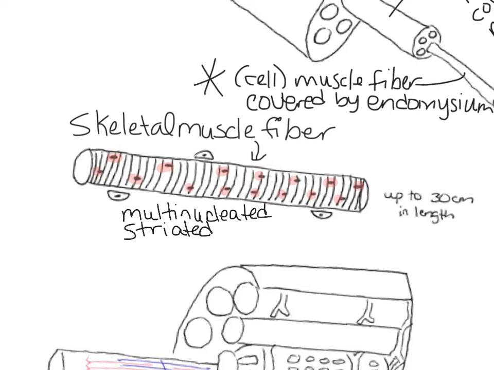The other thing that we take note of are these things on the outside of the cell, and that is called a myosatellite cell. And the myosatellite cell can help to do some repairs to that muscle cell if it gets damaged. Okay.